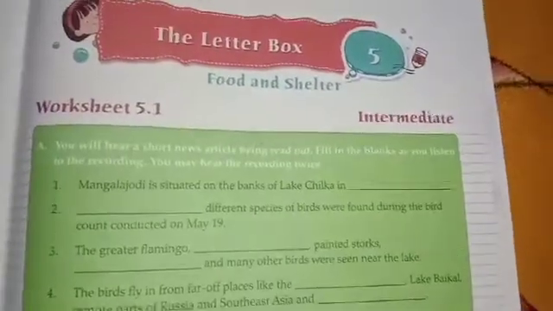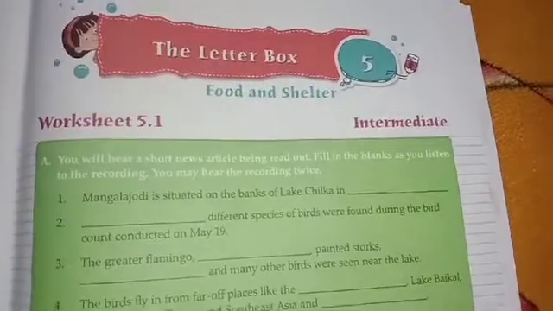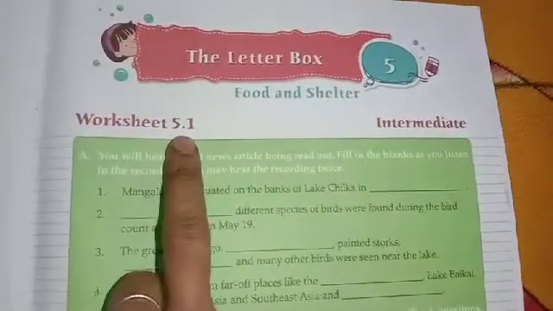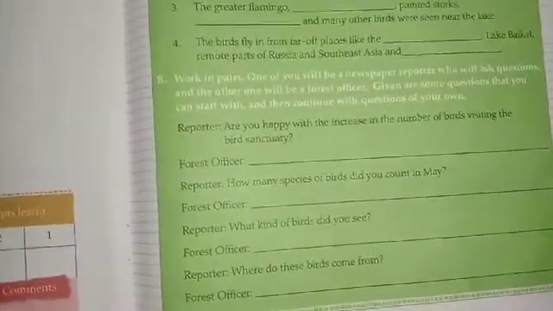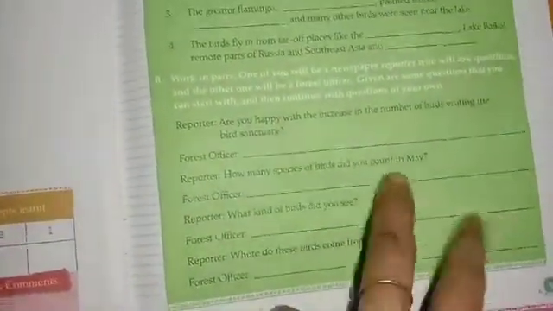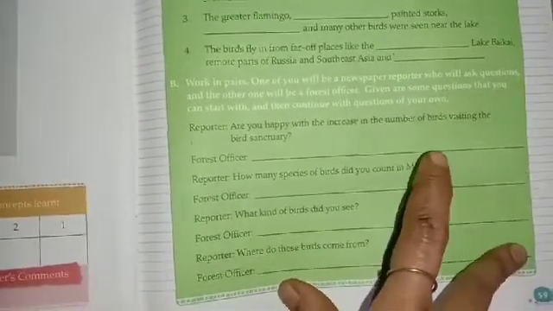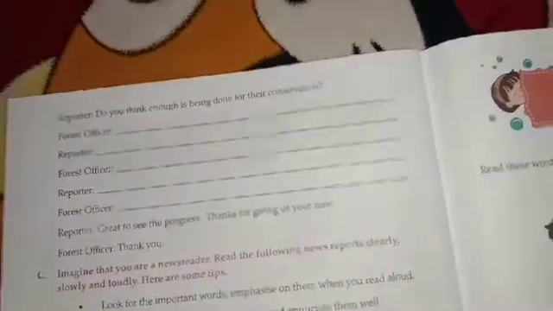Okay students, so this is the worksheet you have to do. Worksheet 5.1. You can see over here it is given worksheet 5.1. You have to fill in the blanks. You have to write the dialogues. You can see in exercise B, you have to listen to the comprehension and write. Okay. The next page also there is the continuation of the worksheet.